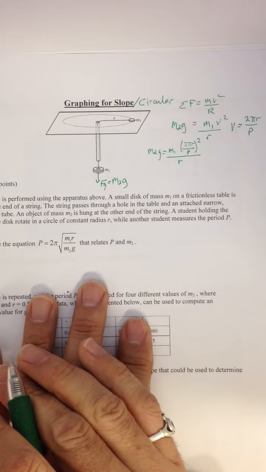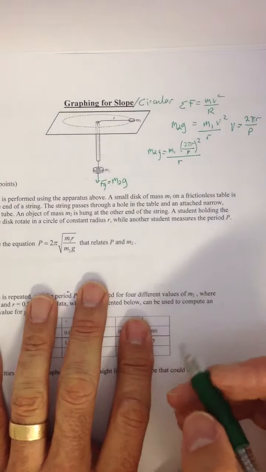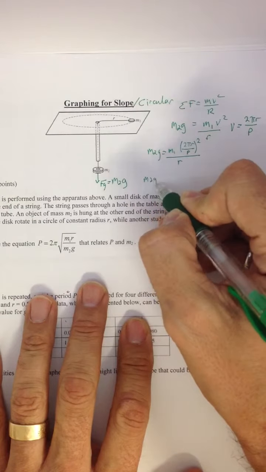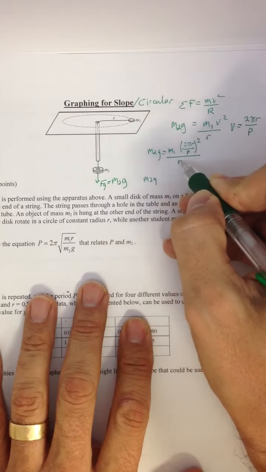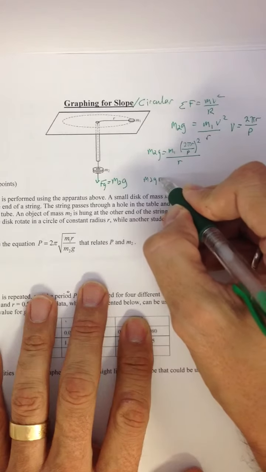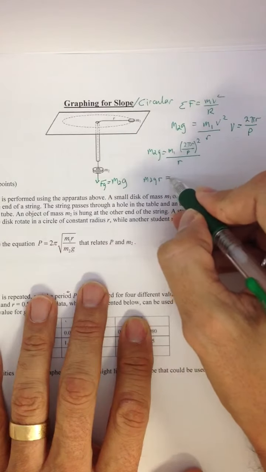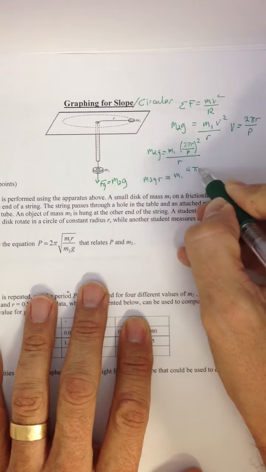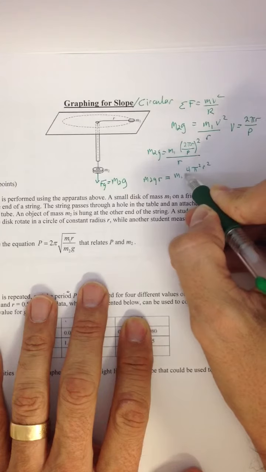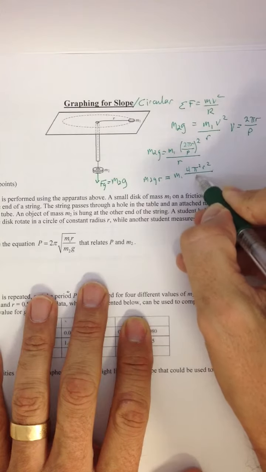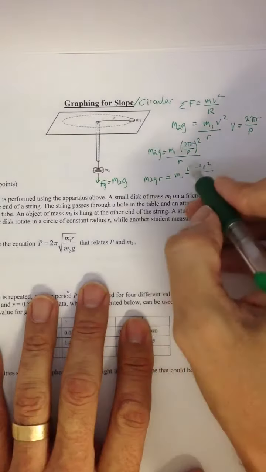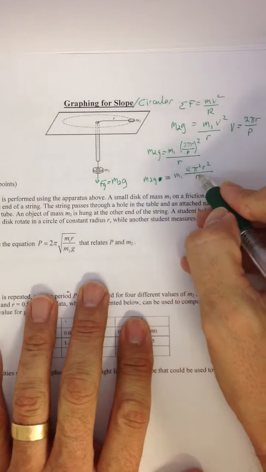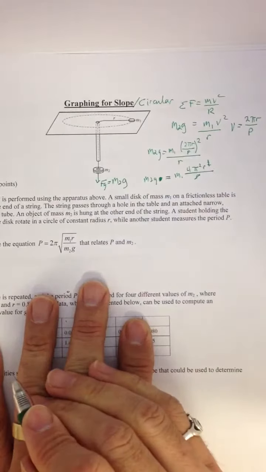Okay? And so when I square all those, I get something pretty complicated. I'm still going to have my m2g over here, although I'm going to add the r over there to make it a little easier to write. So my r is over there now too. Over on this side, I have m1, I have 4 pi squared r squared all over r. No, I don't want to move my r. I'm going to leave my r over there because I'm going to cancel one of them. So that r cancels with one of these r's there.